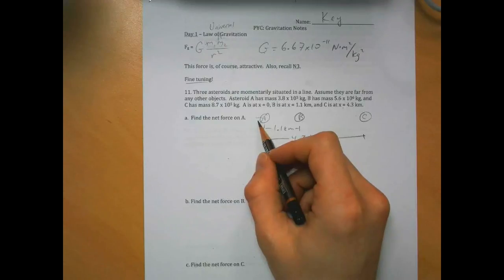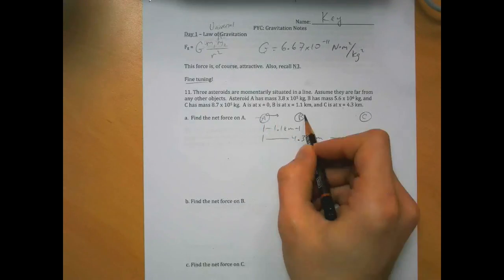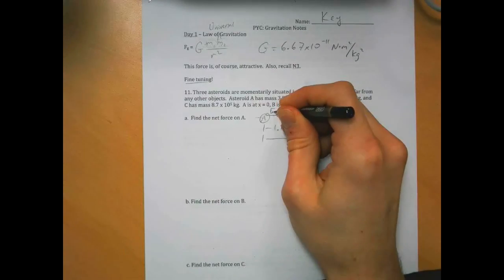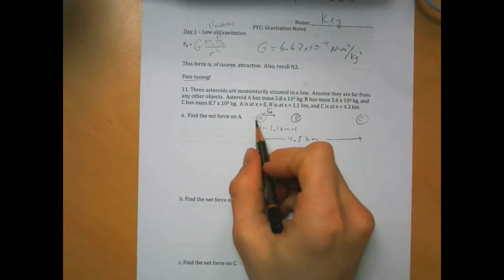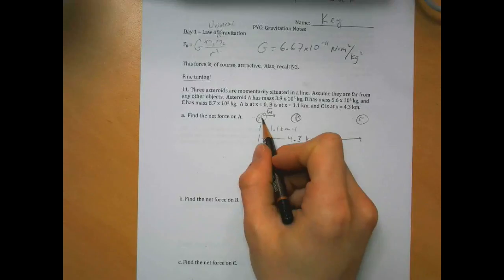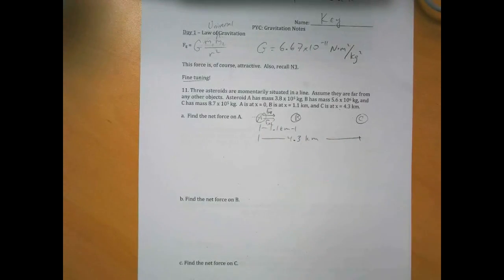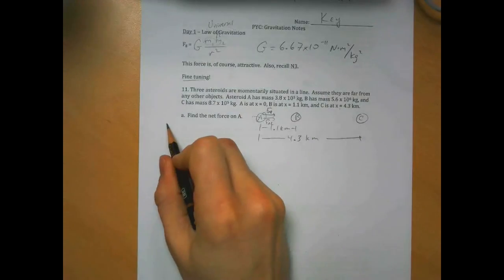Right, the force on A is to the right, because it's going to get pulled toward B. The force is attractive. And what about from C on A? Also to the right, because A is being pulled toward C. So we need the force from B and the force from C.